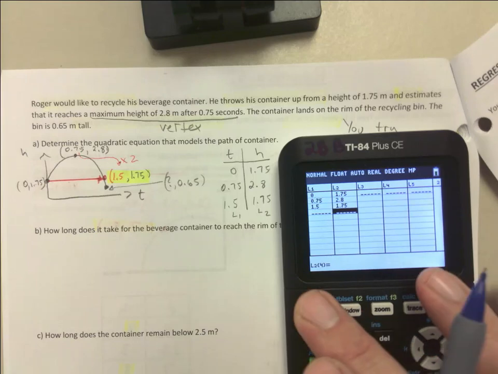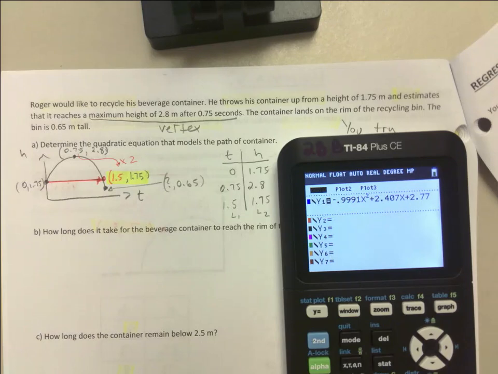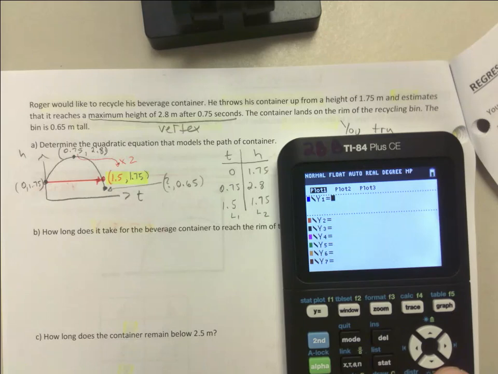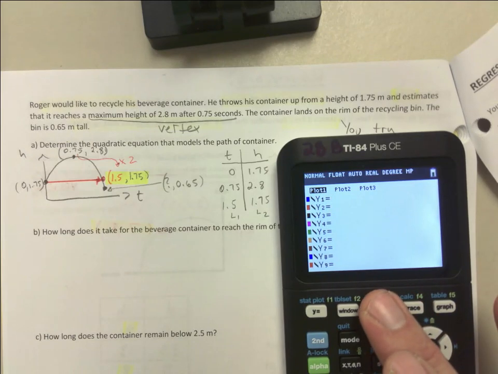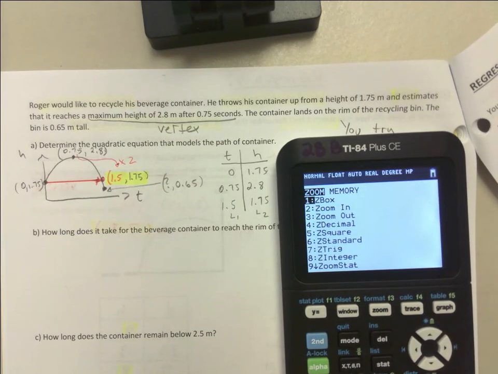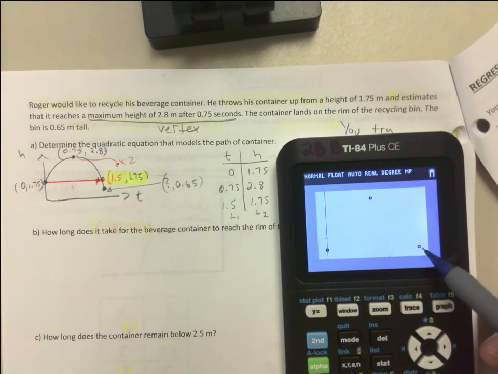I'm doing a regression. So I'm going to go to y equals. I'm going to turn on plot 1. I'm going to clear my y1, whatever I have in there. You may use zoom stat at this point. 9, zoom stat. It gives you the 3 points here.